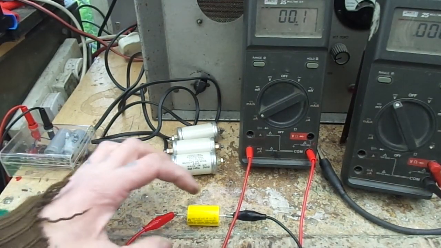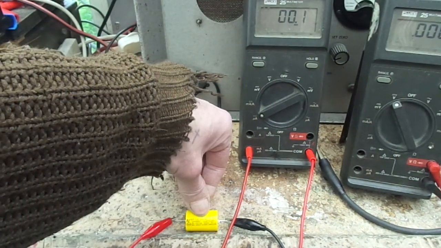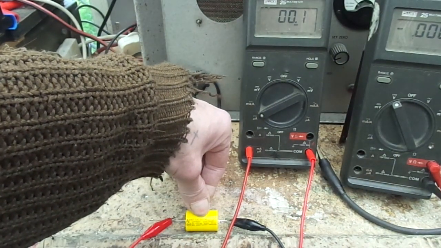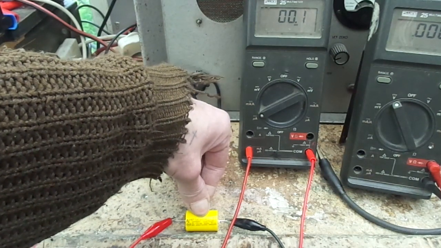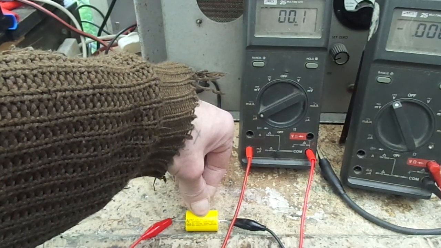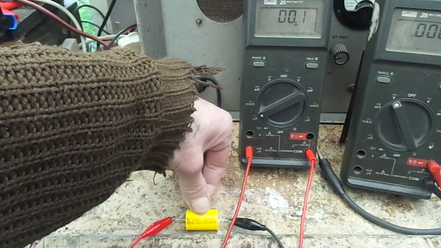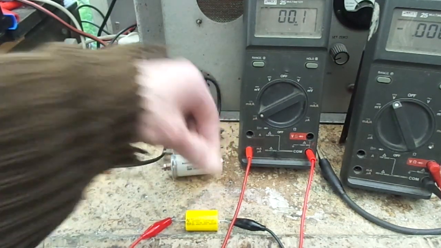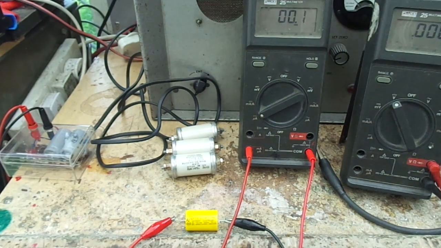So this one here is an NKP polypropylene capacitor, 470 nanofarad, 850 volts. Let's have a look at this one.